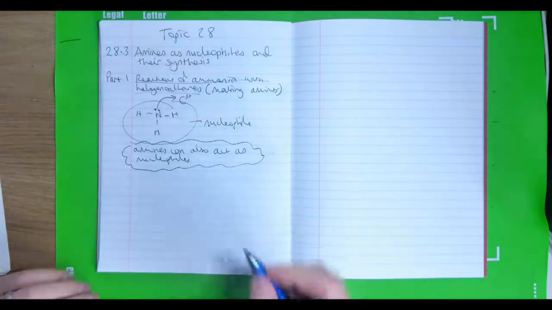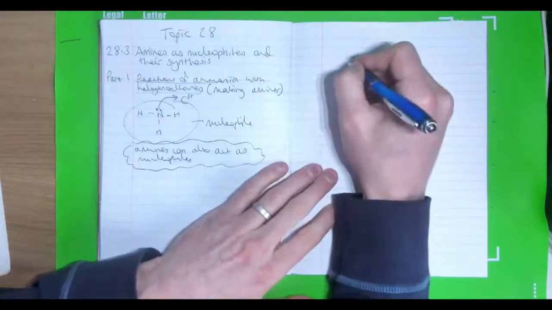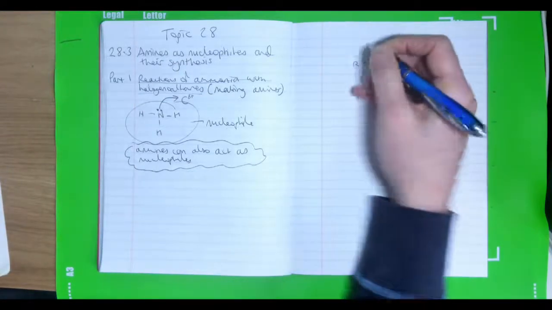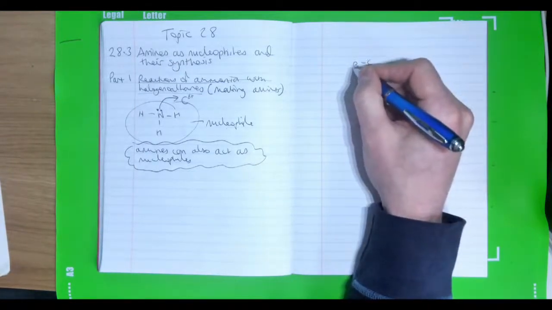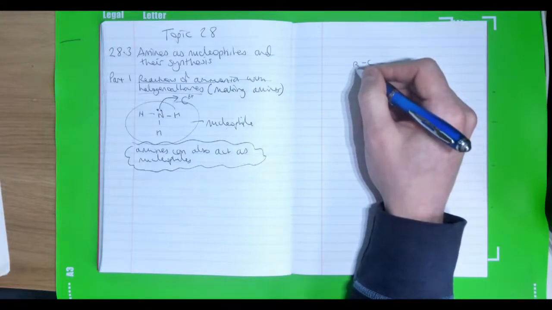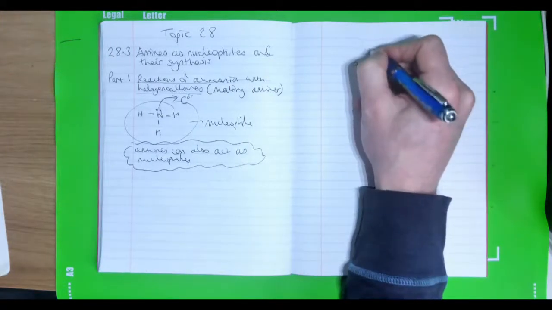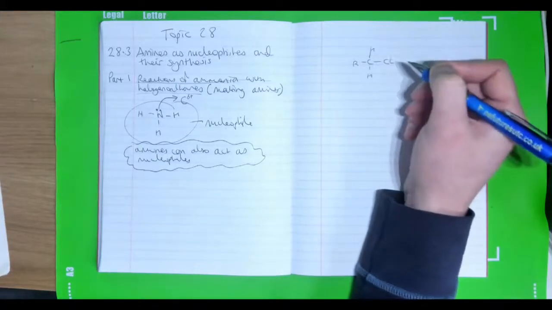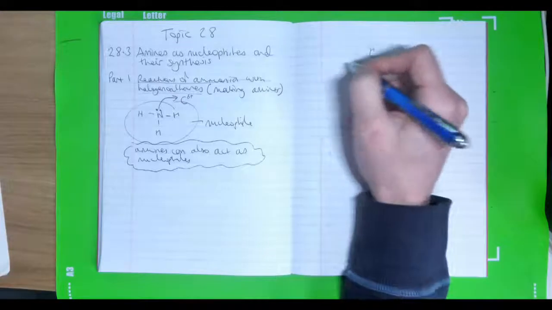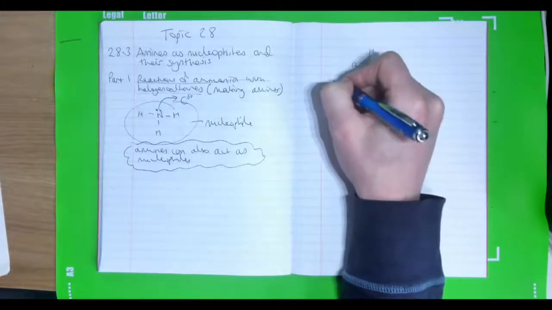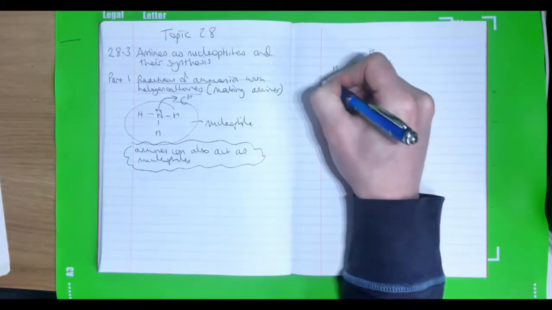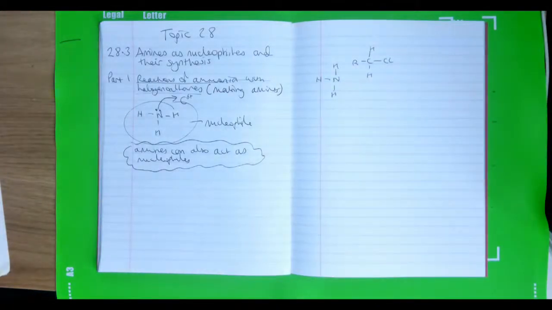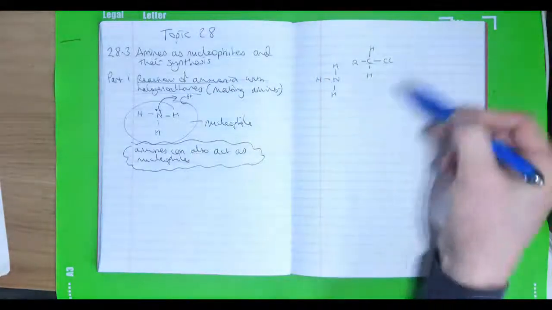So imagine I've got a haloalkane. So my haloalkane's here. I'm going to just put R group there. So that could be a CH3 or a CH2, a CH3, CH2. And I could pick any halogen, but I'm going to pick chlorine there. And I'm going to react that with ammonia. So this is a mechanism that you might have seen last year. Let's put some more information on here.